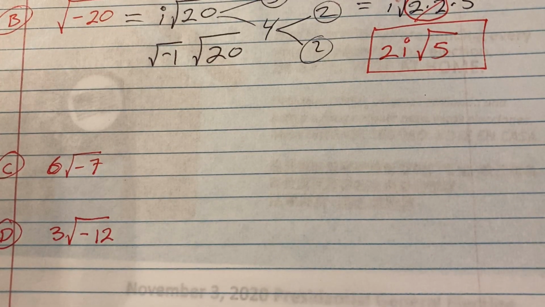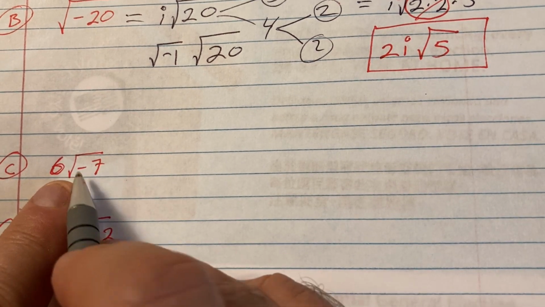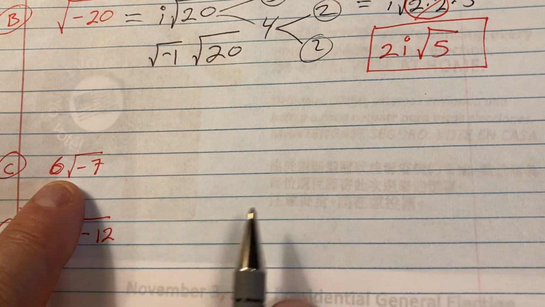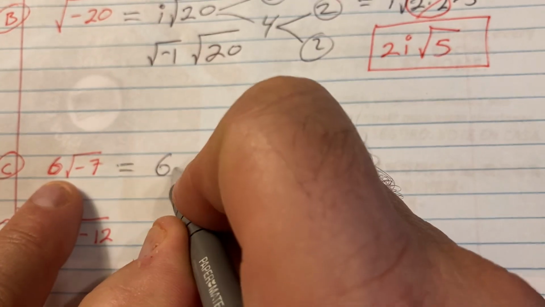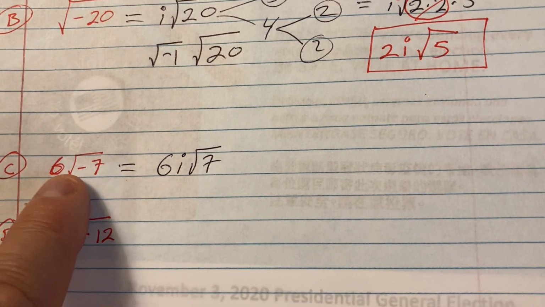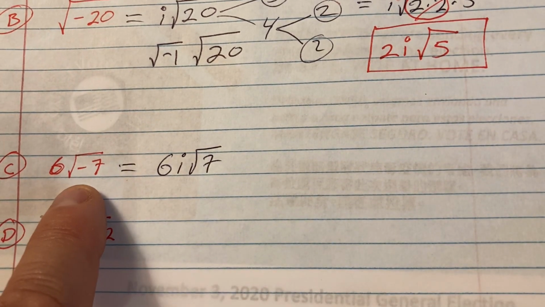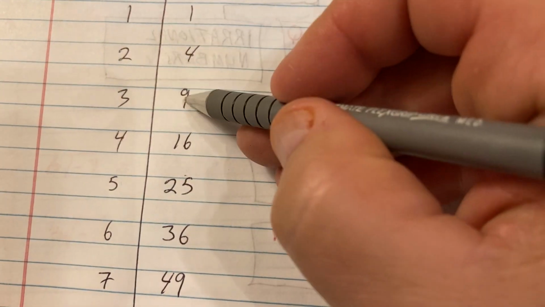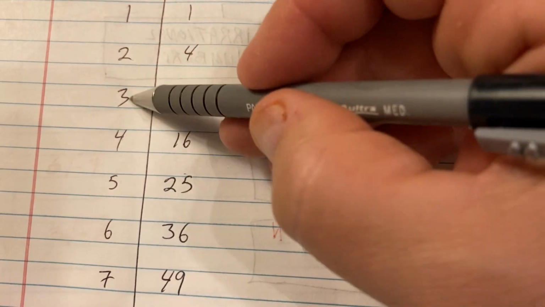Okay? What about this? Oh, that's inside the radical. There's a negative. Let's pull that out first. Okay, pull out that negative from inside the radical. Put it out first, you get this. So square root of 7, 7 would be in here. Square root of 7 is someplace between 2 and 3.